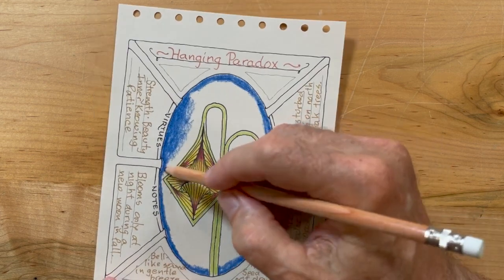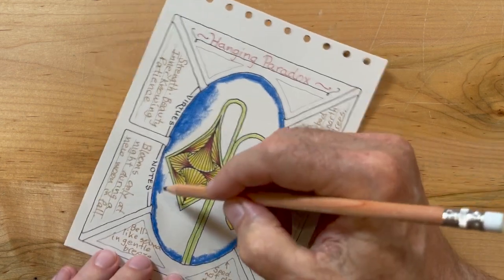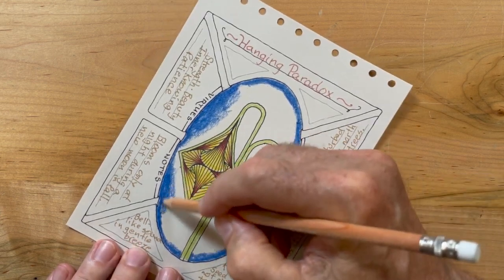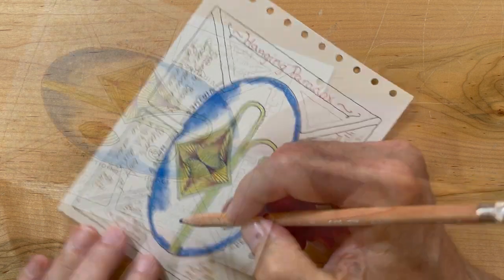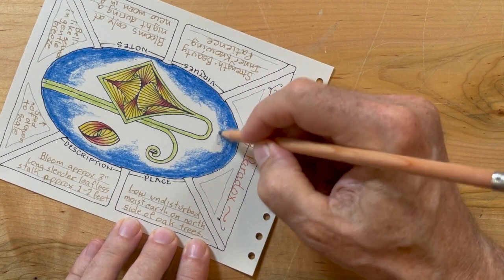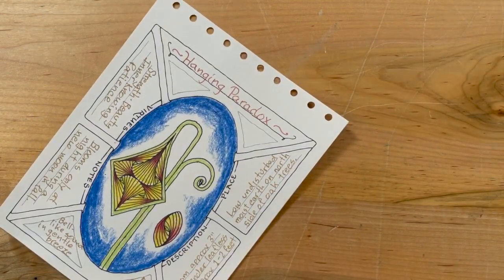And I'm going to go back over this with the tortillon. I decided to do this after writing because I didn't want to disturb the chalk with my hand over it.